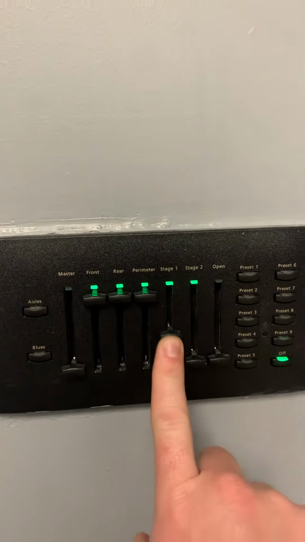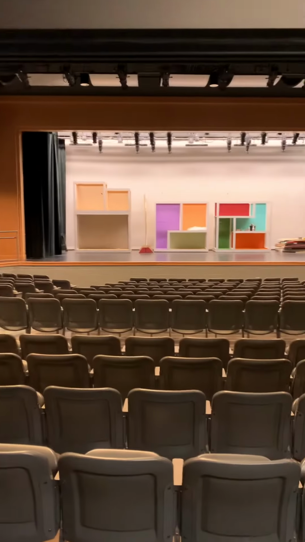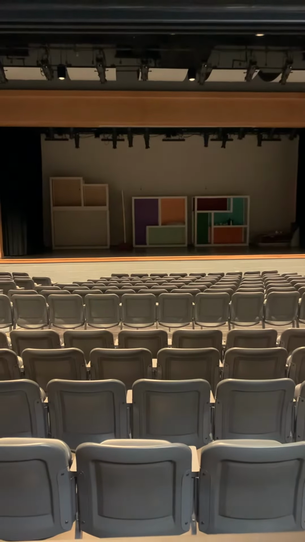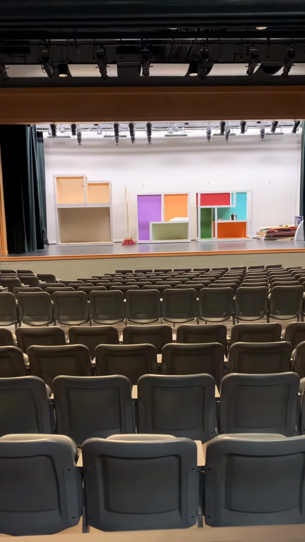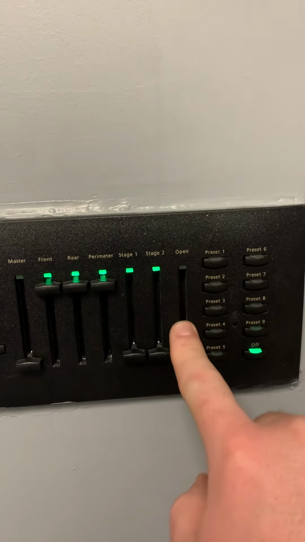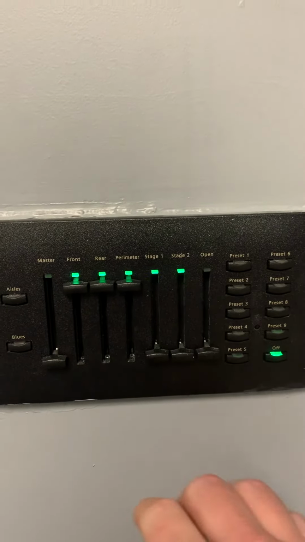When we turn up stage 1, that turns the lights on above the stage. So when I turn it down, it turns them off, slide it up, turns them on. Stage 2 is open, there's nothing connected to that, and this open slider does nothing as well.